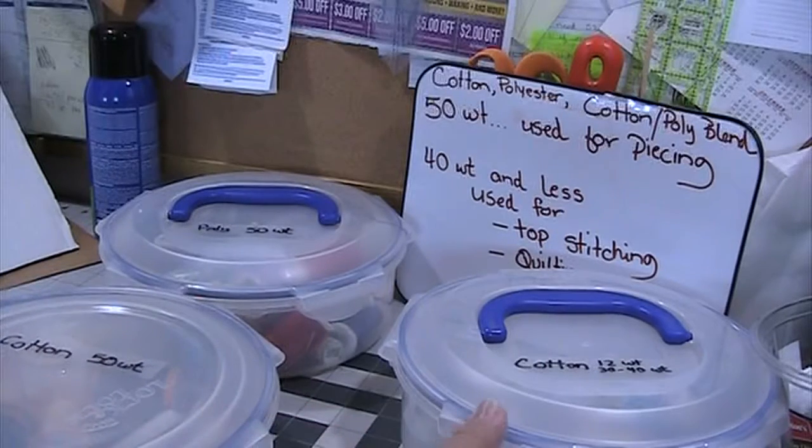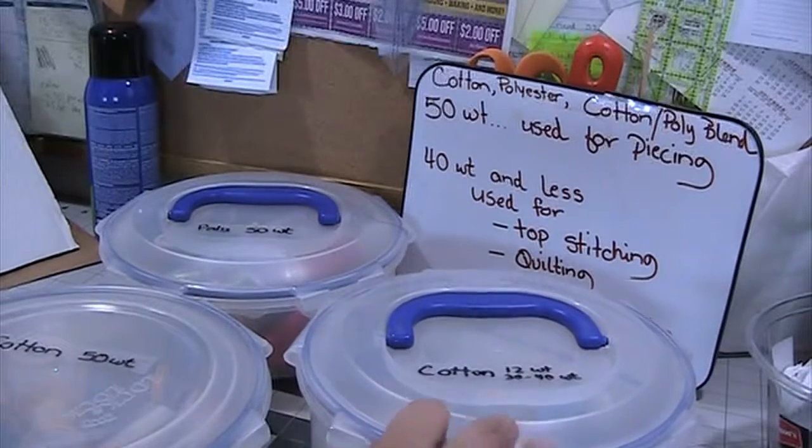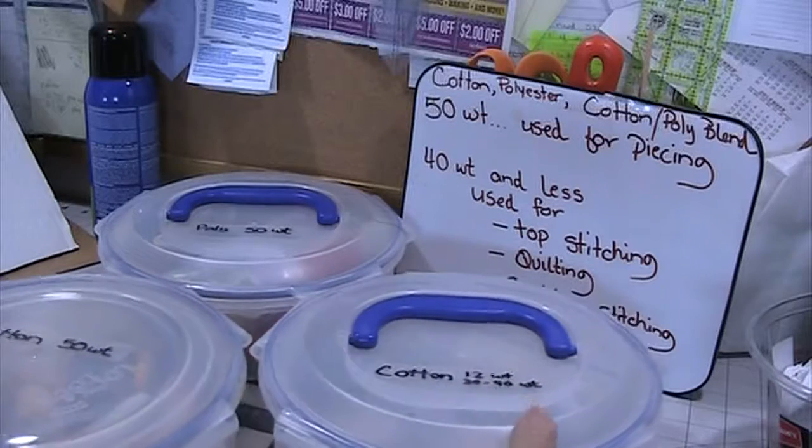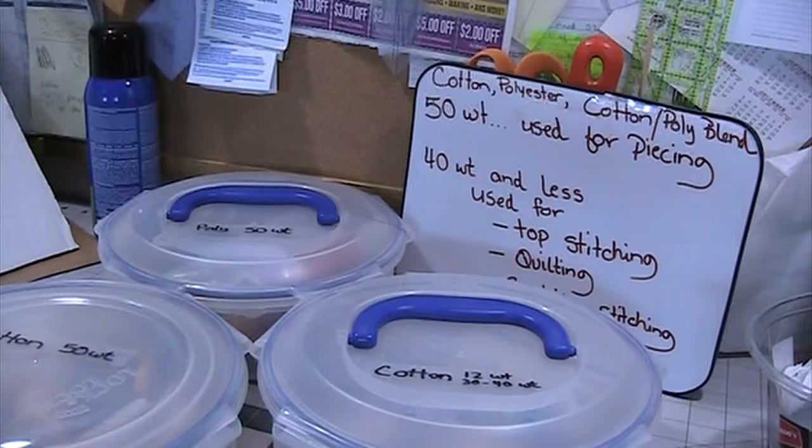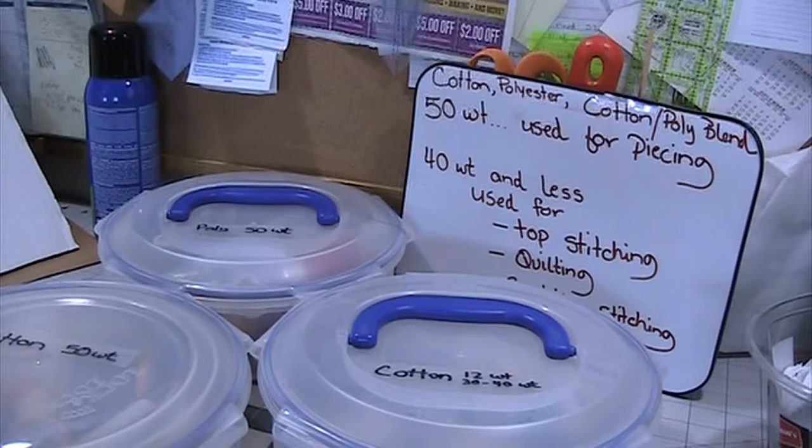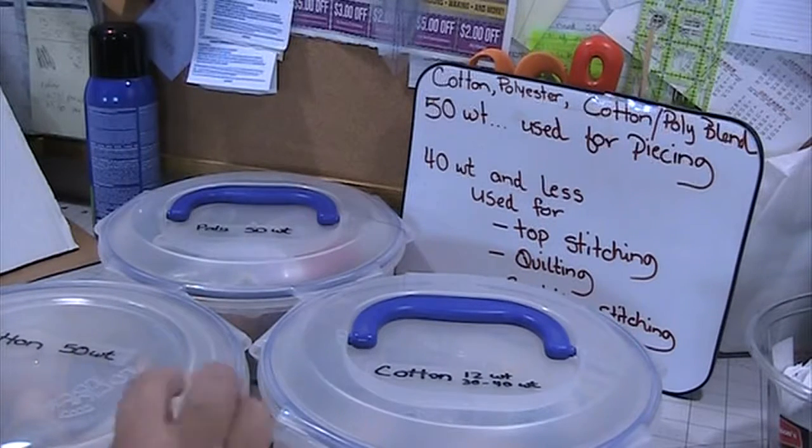Sewing thread is classified by its thickness, and the thickness is called weight. I don't know the exact reasoning why. I just know that the higher the number, the thinner the thread. So 50 weight is the most common weight, or thickness, for piecing and for garment sewing. Then you start to work your numbers down.